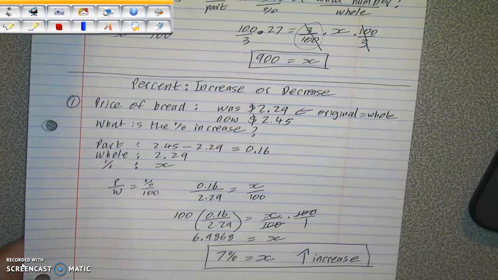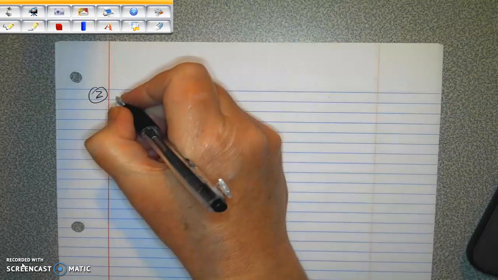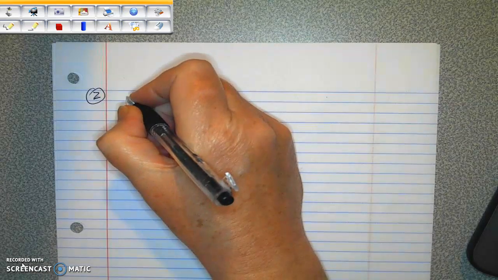Let's look at a decrease problem. So here's number 2, a decrease problem. The number of students decreased. So maybe this is at a summer camp from one year to another.